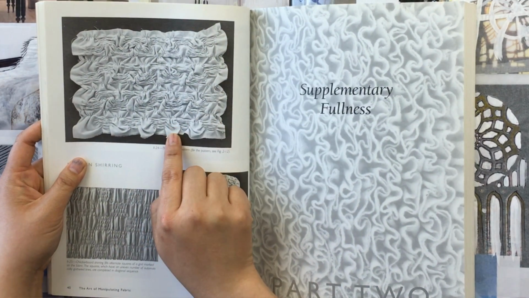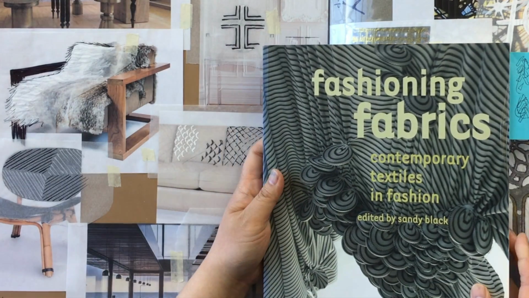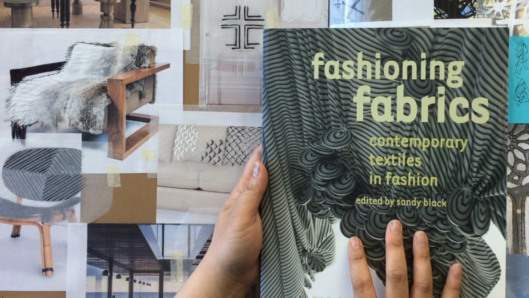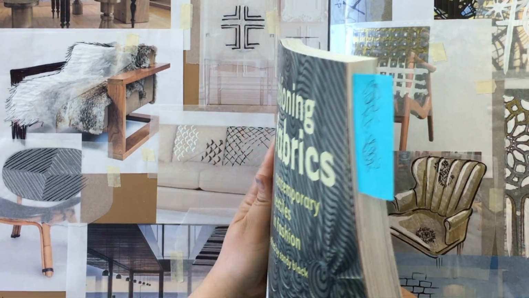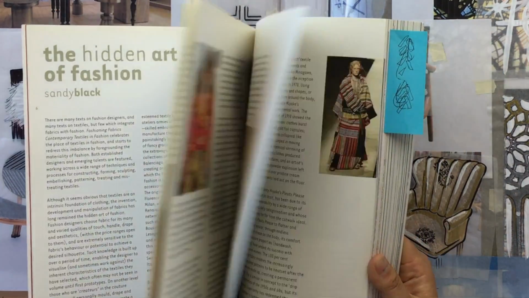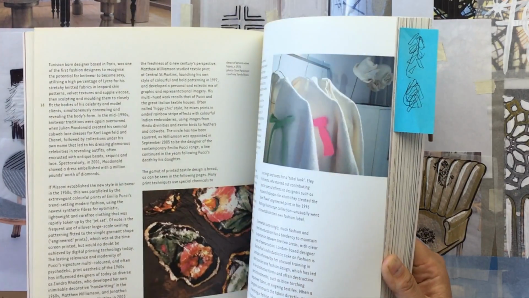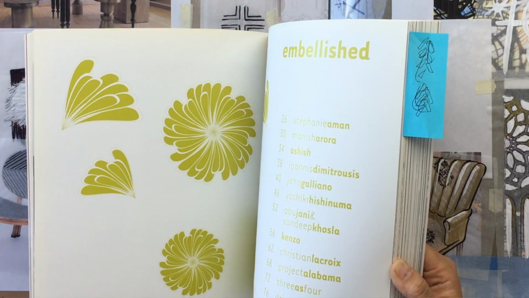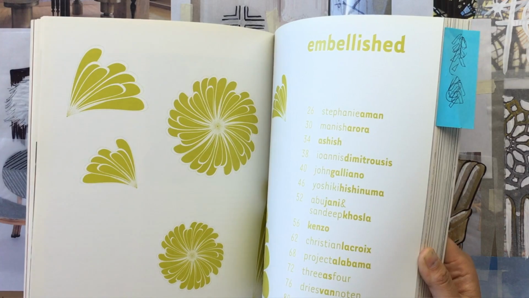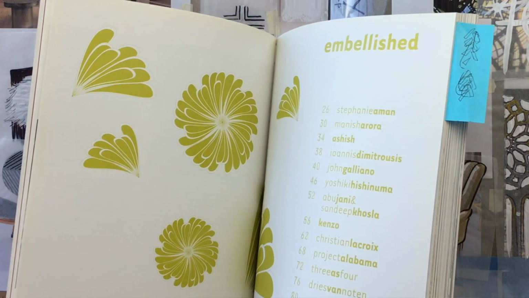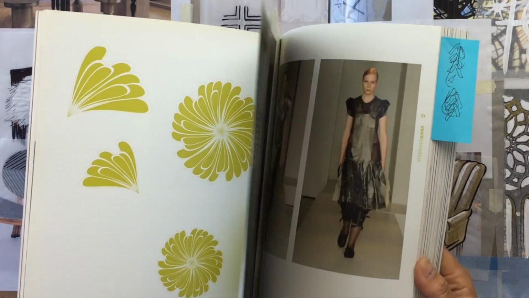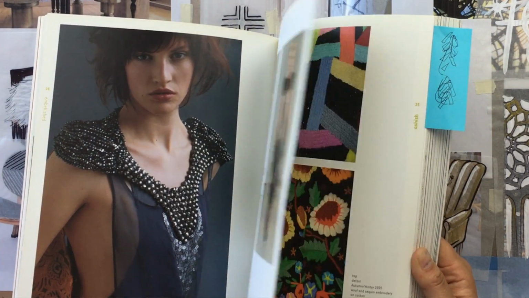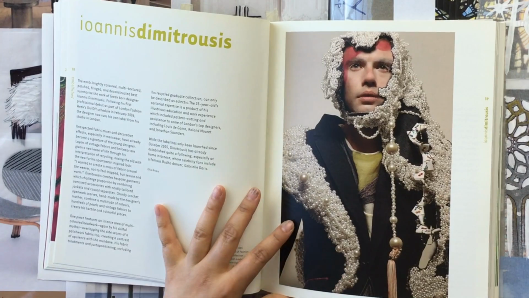What? That's cool. This book is called Fashioning Fabrics, Contemporary Textiles and Fashion, edited by Sandy Black. And this one is a great picture book showing things that designers have done with fabrics. And so they're organized by the designer and then organized by section. This is the embellished section. And the one I really wanted to show you is this.